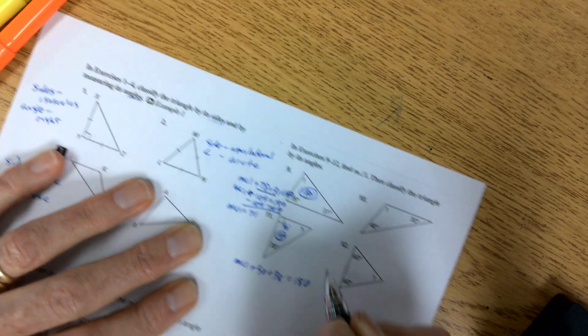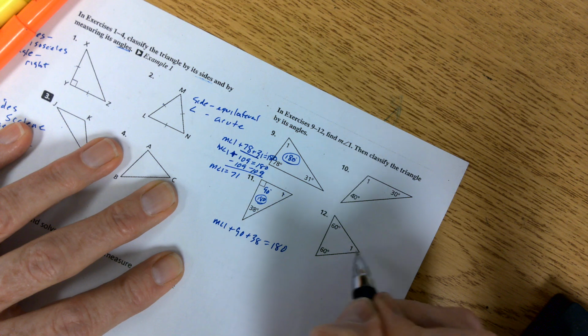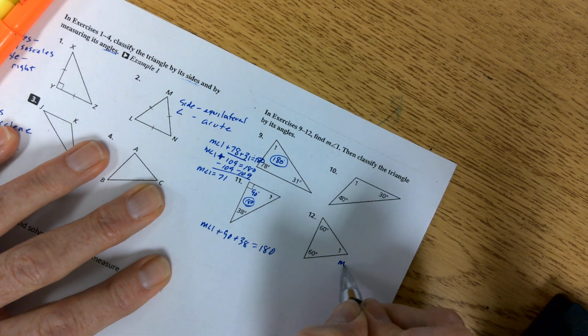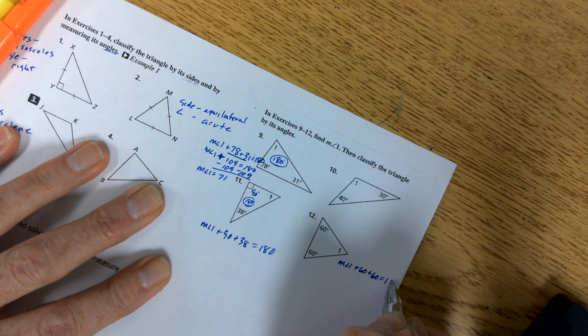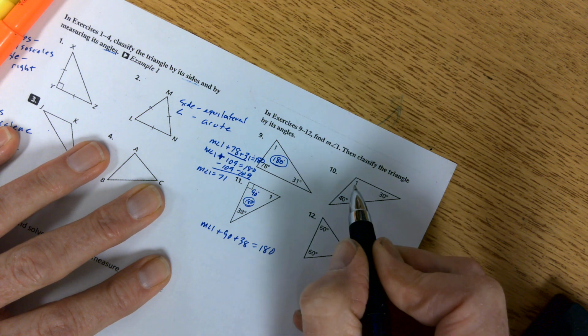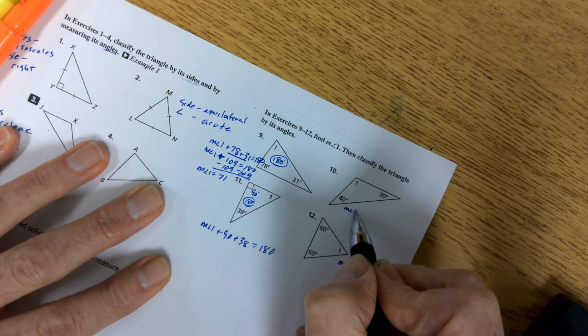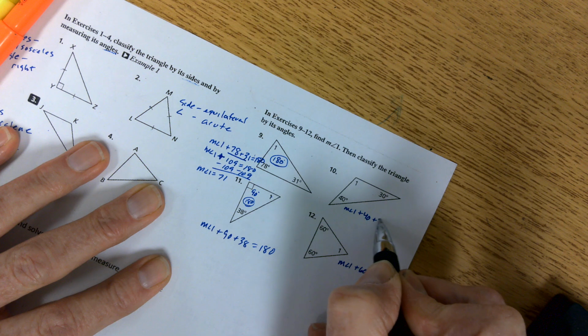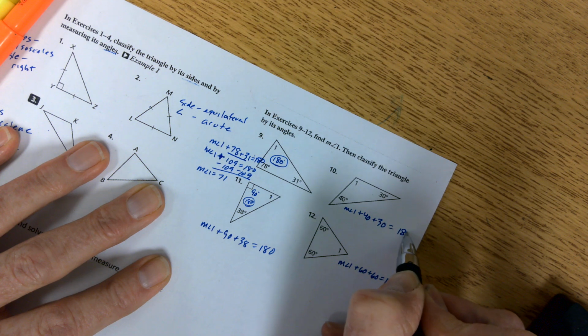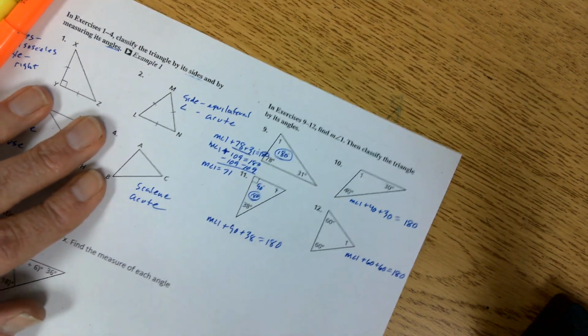Okay? This in here, what? I've got 60, 60 in angle 1. Measure of angle 1 plus 60 equals 180. This one I've got measure of angle 1 plus 40 plus 30 equals 180. So you guys finish those, okay?